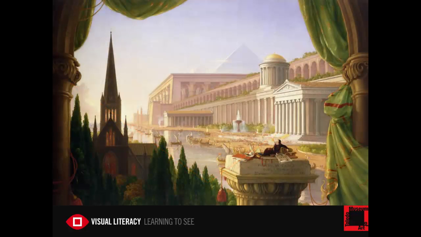Look at this image. It's an image of a painting by Thomas Cole in the Toledo Museum of Art collection called The Architect's Dream. You can pause here if you like.